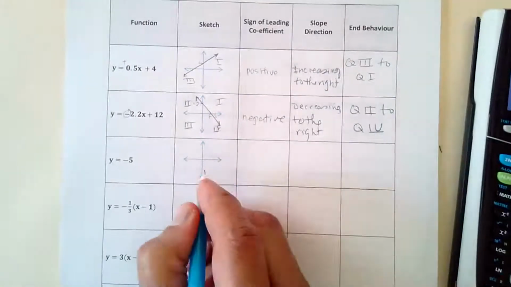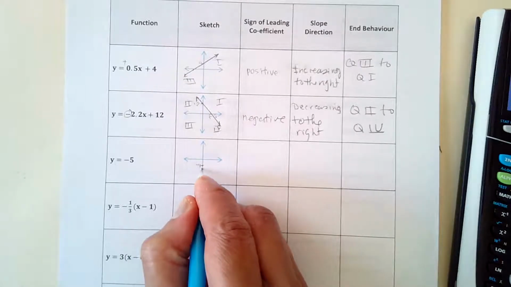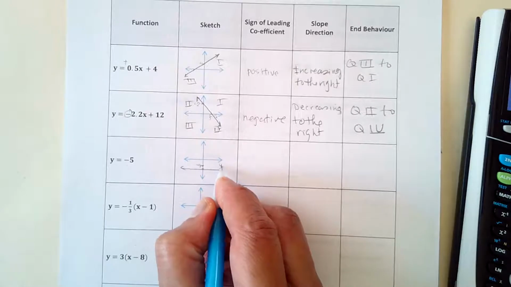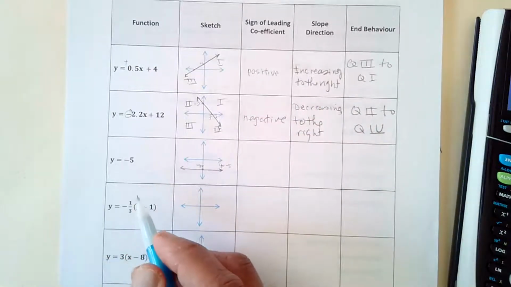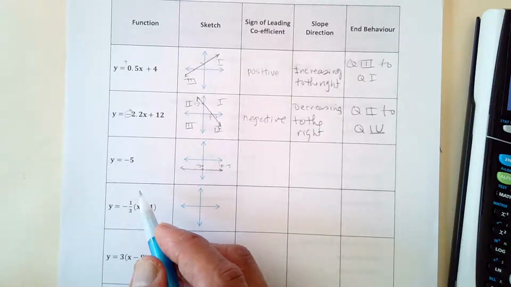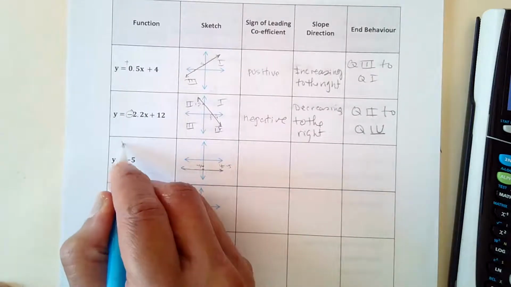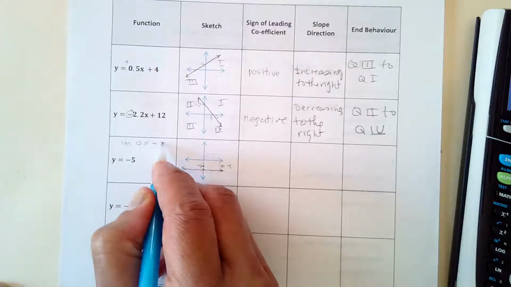So this is my negative 4, negative 5 here. Sign of a leading coefficient. Now, the leading coefficient in this case here, it's 0, right? So this equation is y equals 0x minus 5.